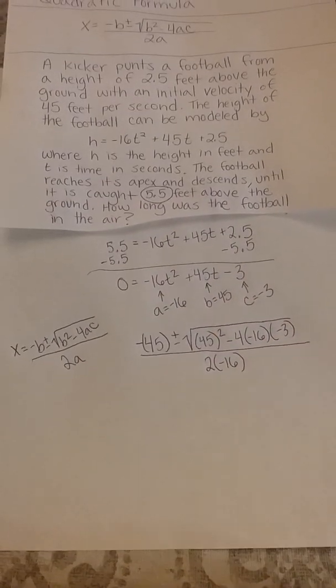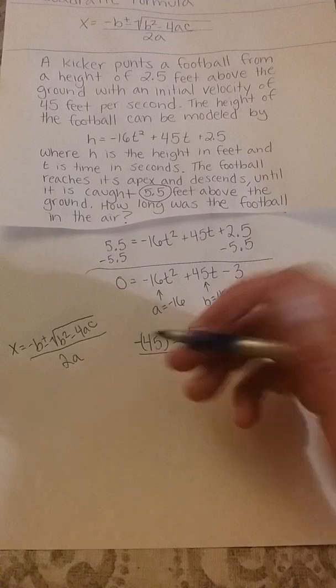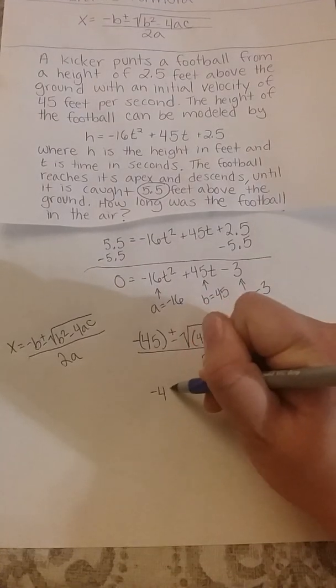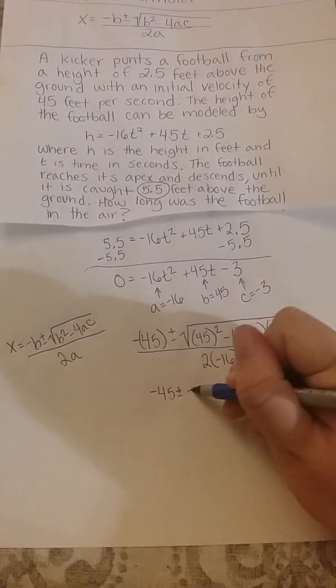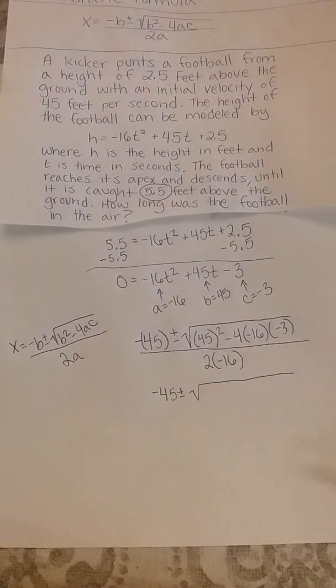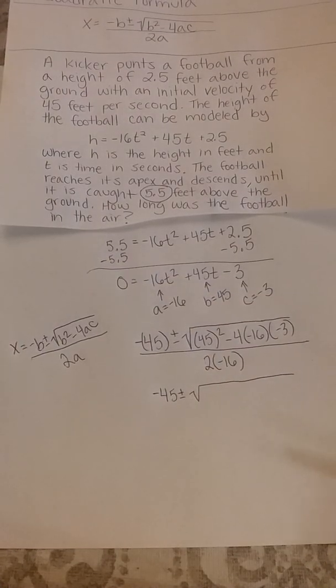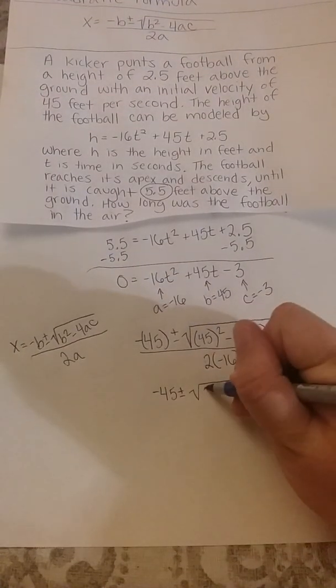Okay, we're going to simplify that. This is negative 45 plus or minus the square root of... 45 squared is 2,025.